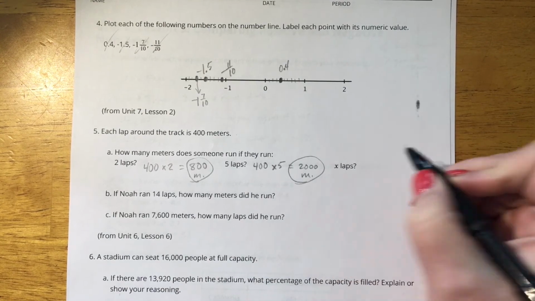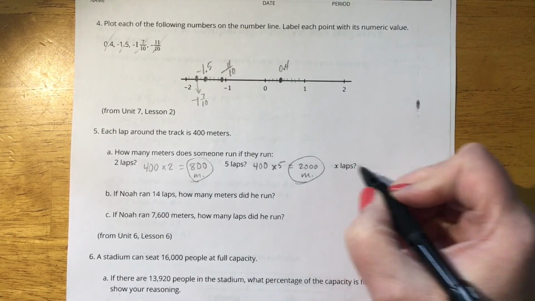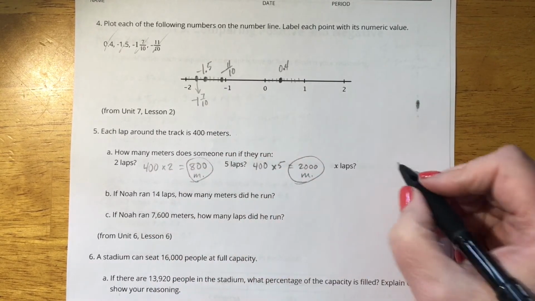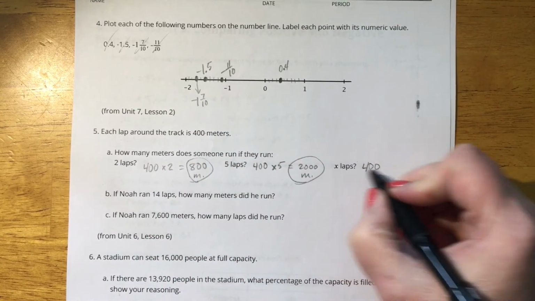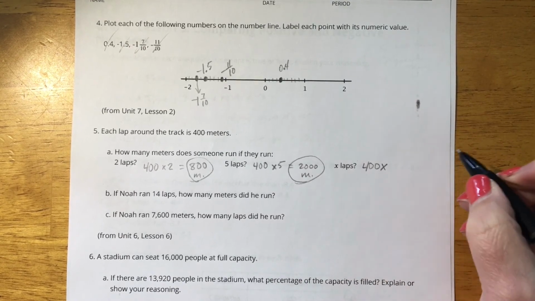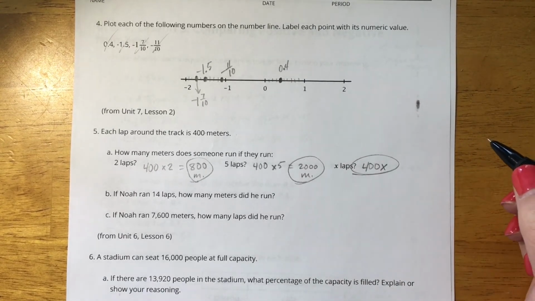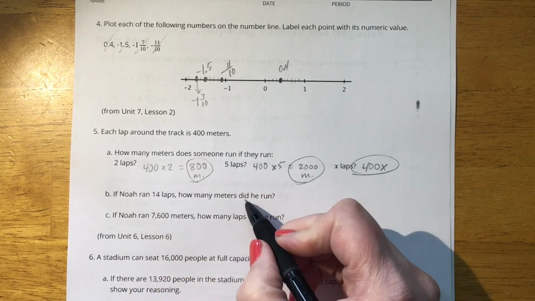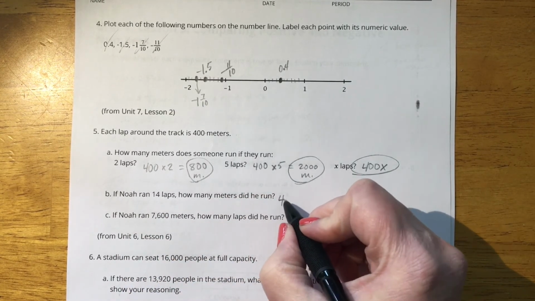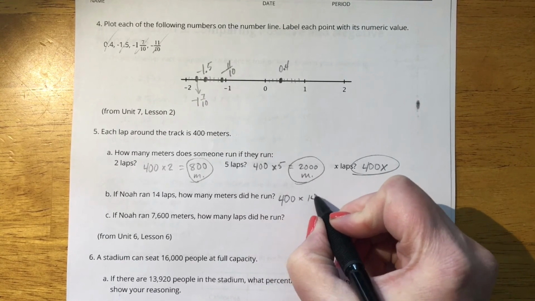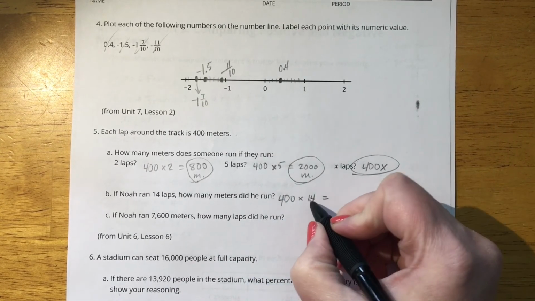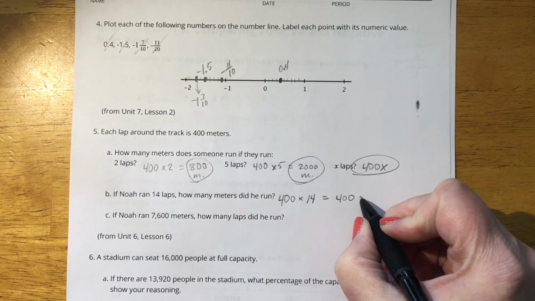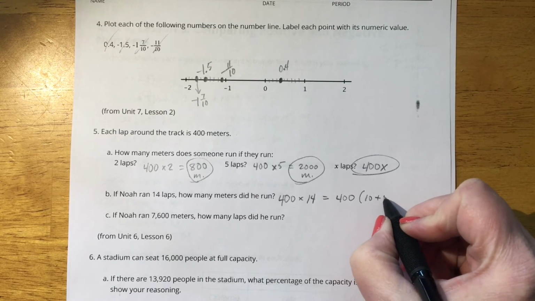Okay? X laps. Now let's say we don't know how many laps. How could I figure it out? Well, what we've been doing is doing 400 times the number of laps. So wouldn't it just be 400 times X or 400X? It would indeed. Okay? If Noah ran 14 laps, how many meters did he run? Well, same idea. 400 times 14 laps, right? Let's split this up. Let's make this easier. 400 times 10 plus 4.